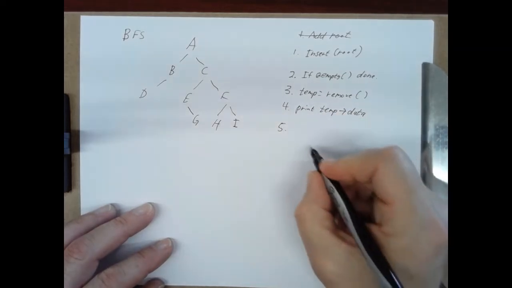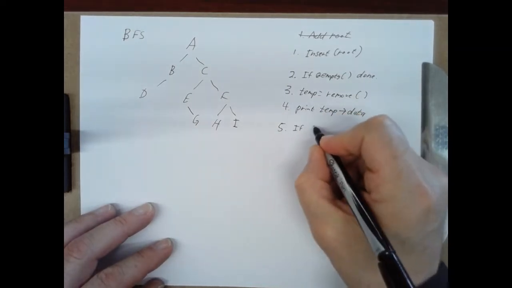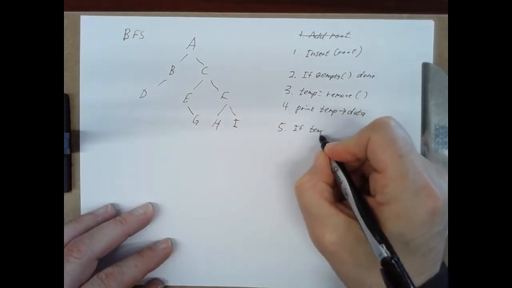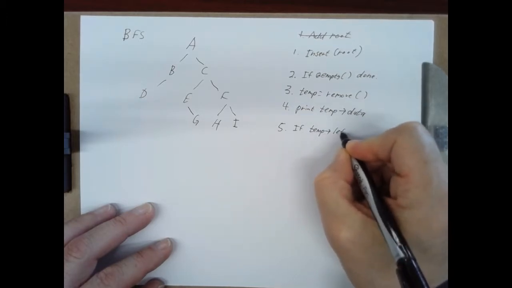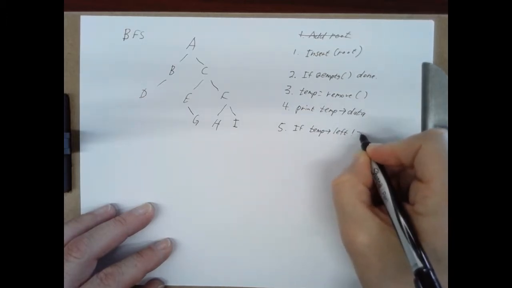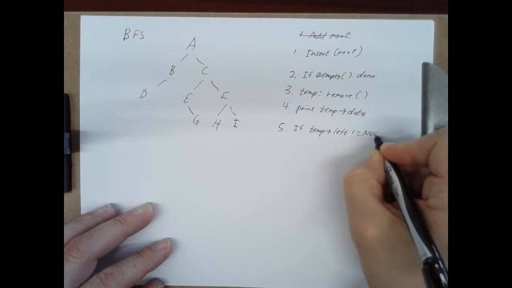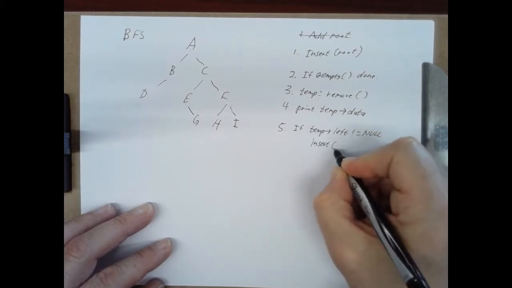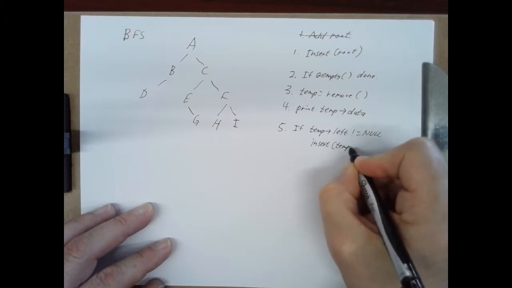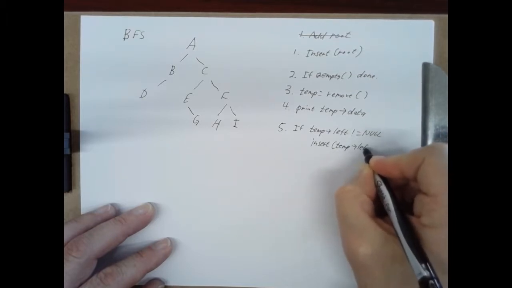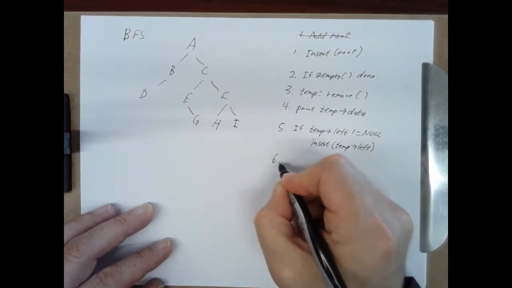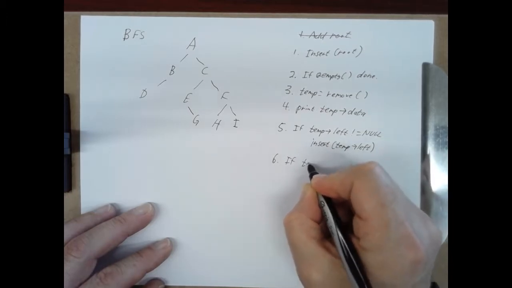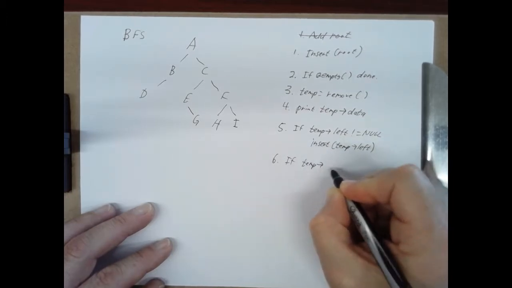And then a pair of conditionals. If temp left is not null, insert it into the queue. And if temp right is not null, insert that into the queue.